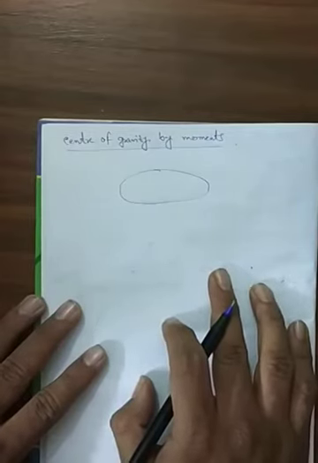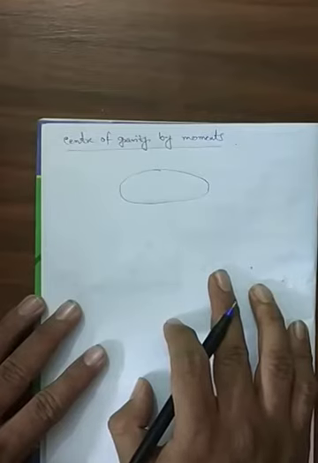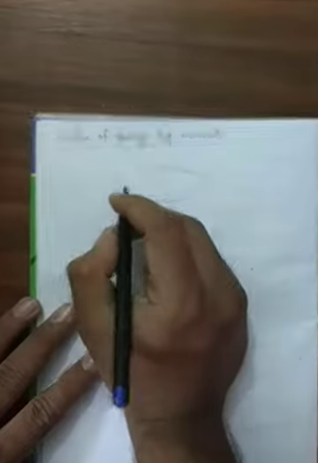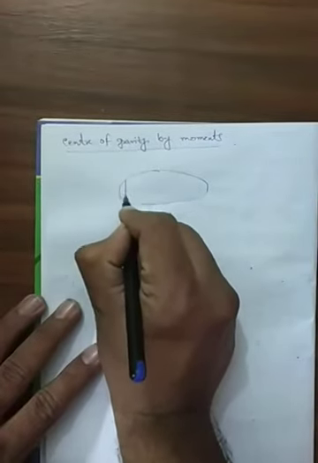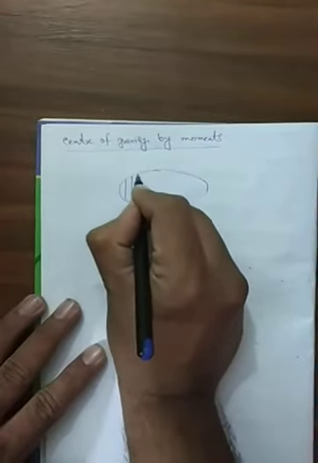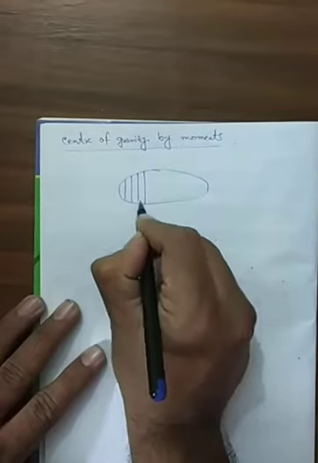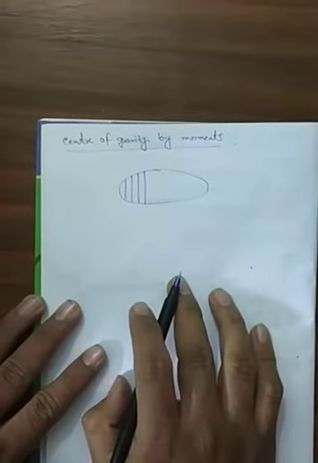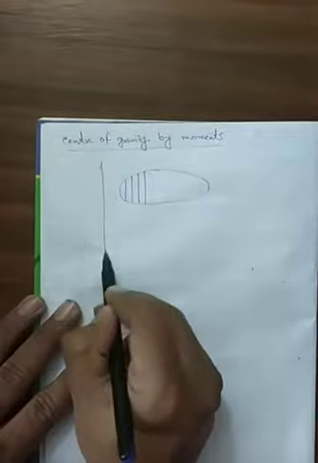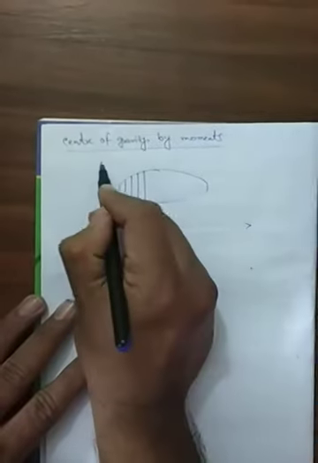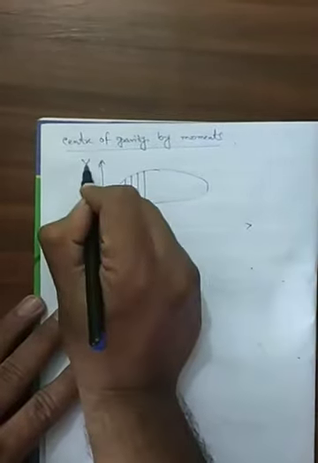Let's divide the body into small masses. This is a part, this is a part, this is a part. And this is the y axis, and this is the x axis.